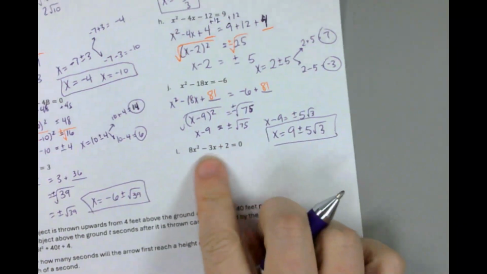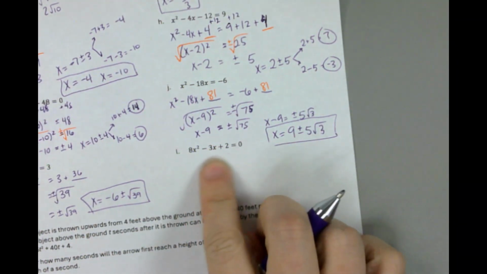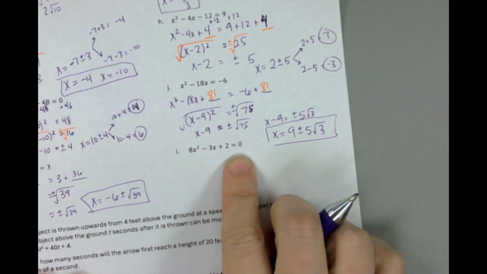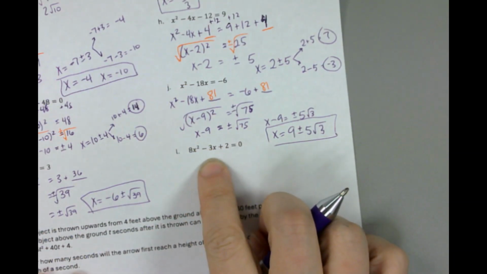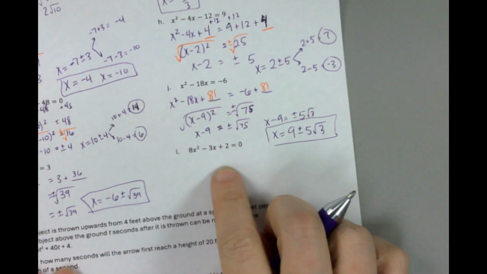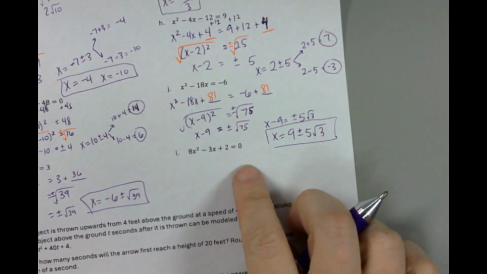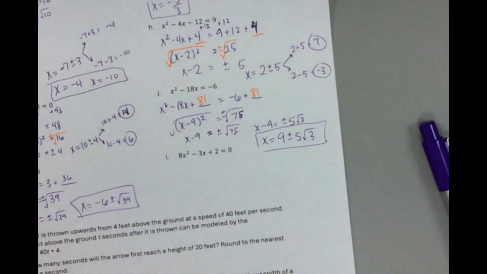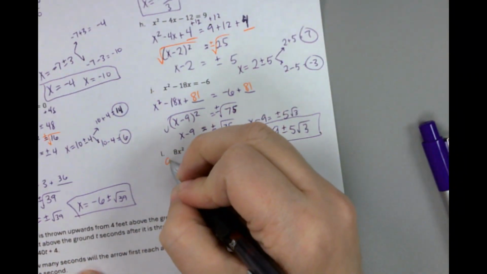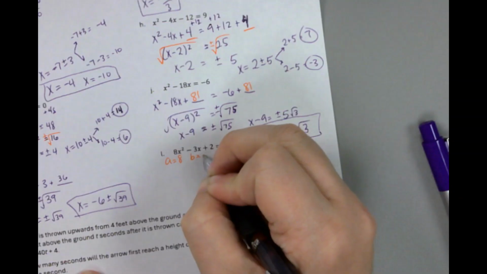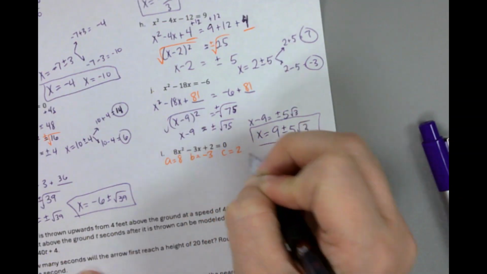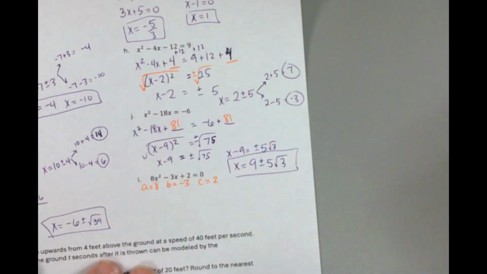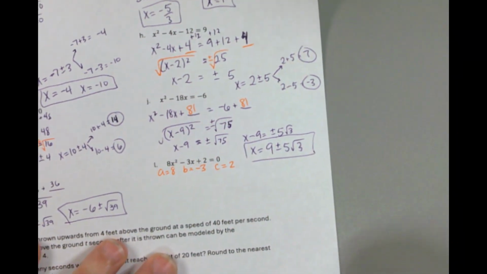Last one, our a value is 8. So we could multiply to 16 and add to negative 3, but there actually aren't any factors that do that. So that means that this is quadratic formula. A equals 8, b equals negative 3, c equals 2. Are you ready for the song?